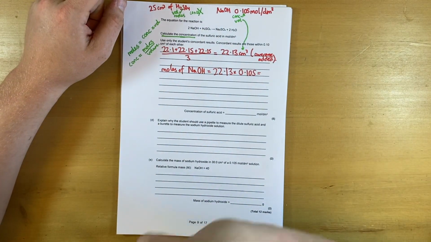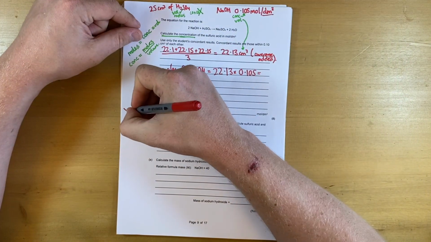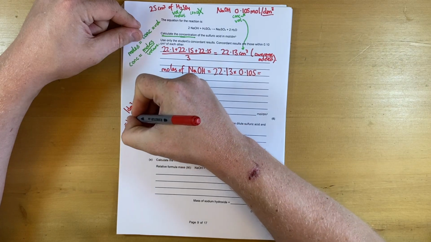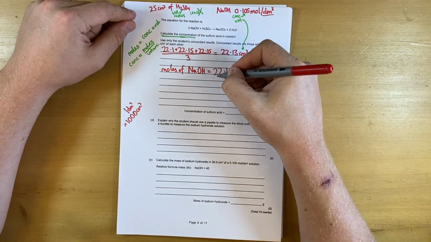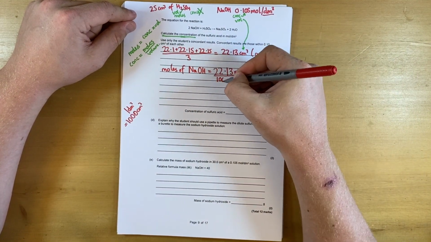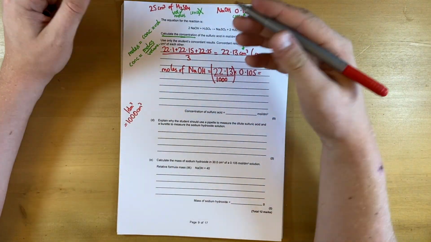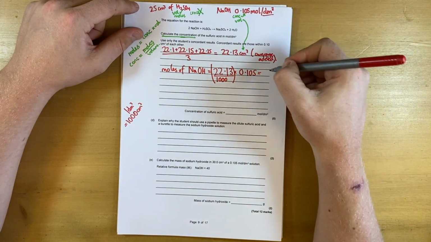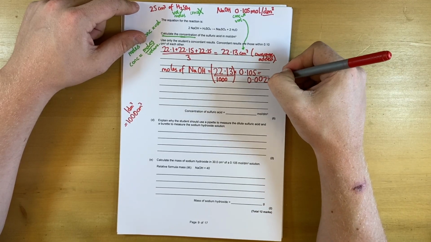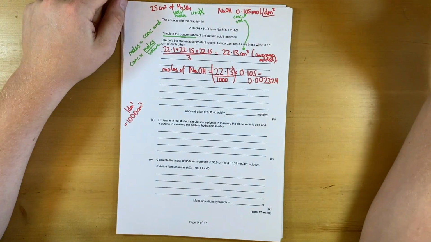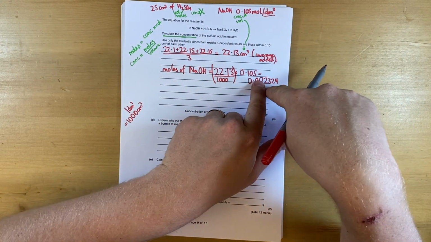I nearly fell into the classic trap here, which is we have got this as per decimeters cubed. Now, 1 decimeter cubed is 1,000 centimeters cubed. And our volumes are in centimeters cubed. So just to make that into decimeters cubed, we're going to divide that by 1,000. And when I do that, I get that the moles of NaOH are 0.002324. You don't have to write out oodles on a calculator, but we just leave a few more numbers at this point to avoid rounding errors. So now we know the moles of NaOH.